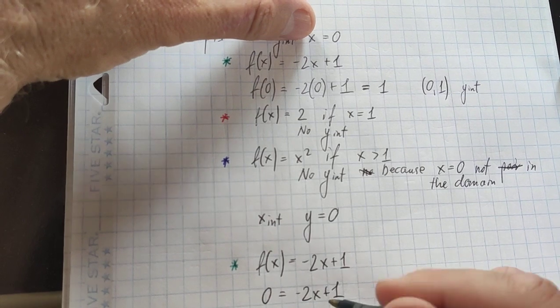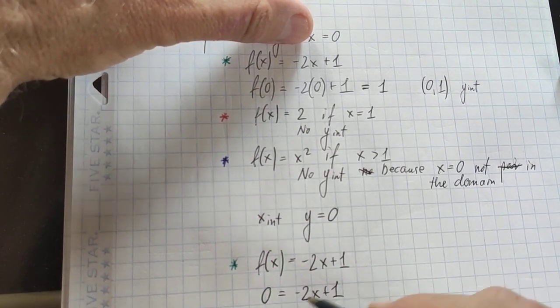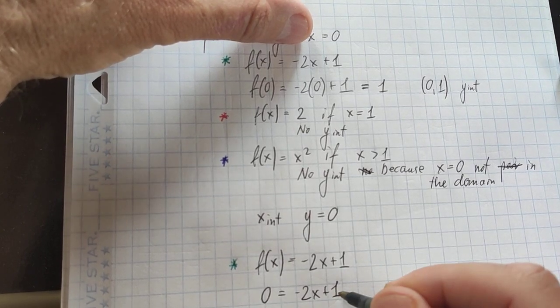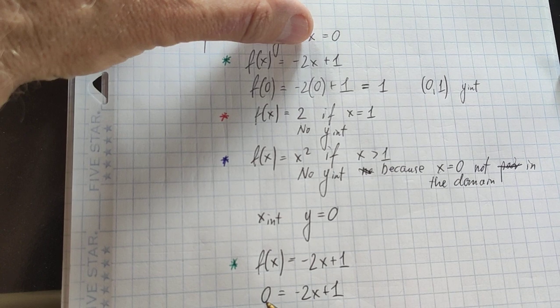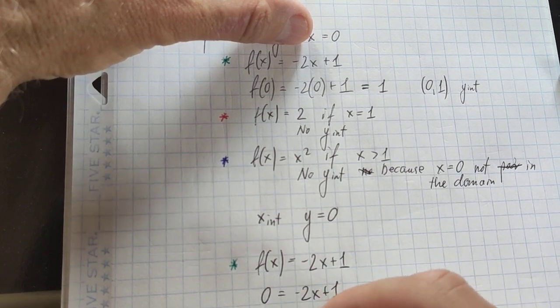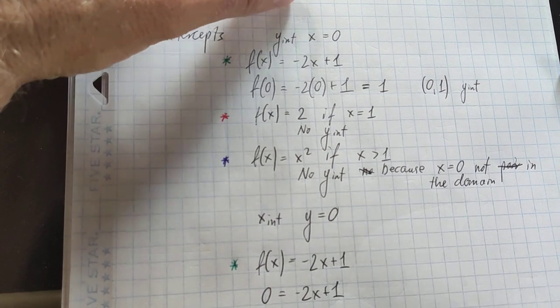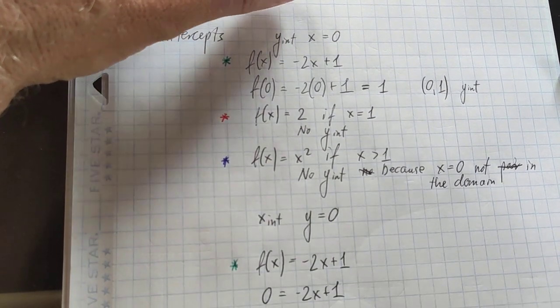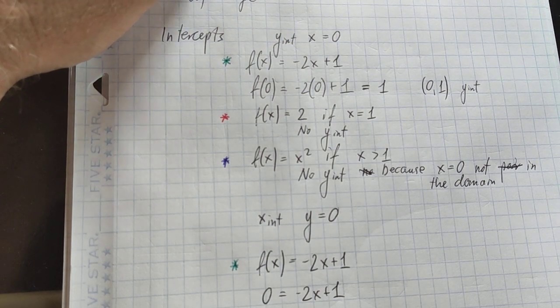So now we just solve it. We move the negative 2x to this side, so I get 2x equals 1. So x equals half. Okay, so that was the green function. Let's look at the red function.